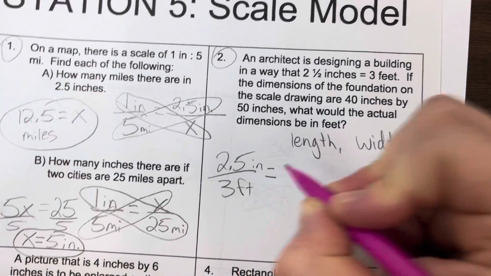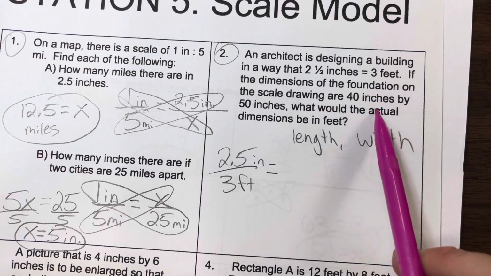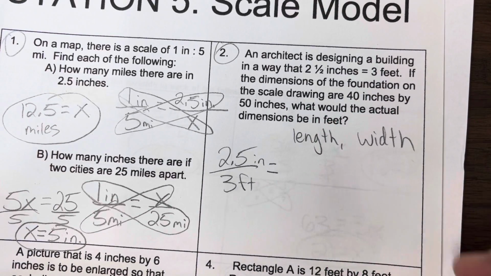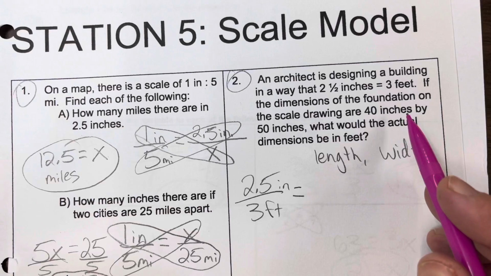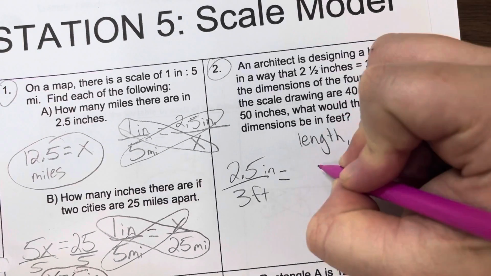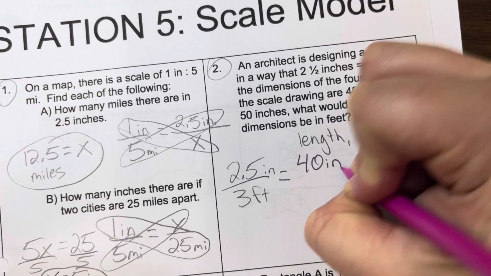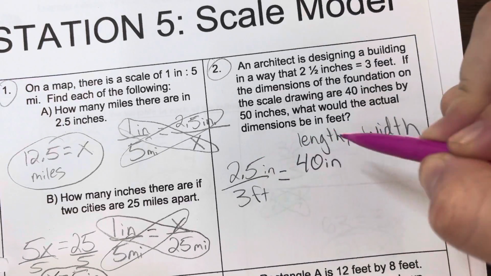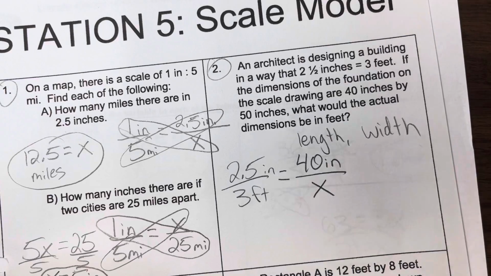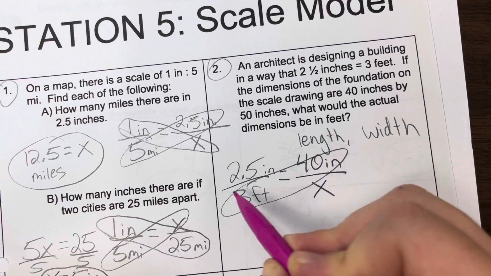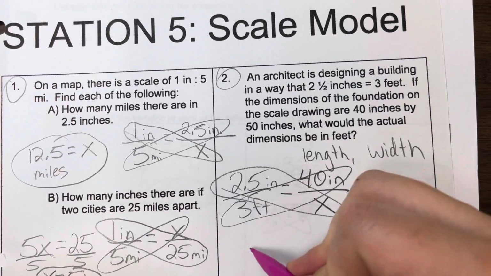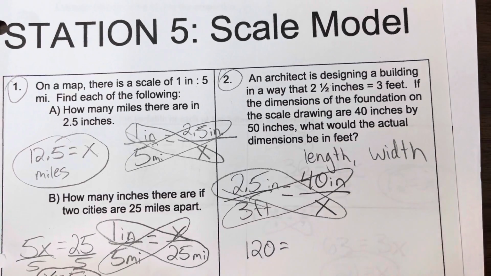So let's start with the 40 inches. I'm going to assume that's the width because it's the smaller of the two. So let's find what 40 inches would be in the real building with a unit of feet. So if I'm using 40 inches, I need to keep that in the numerator. Inches, inches, feet, feet. Let's solve for x. Cross multiply. 3 times 40 is 120.